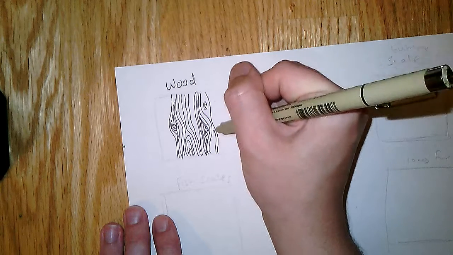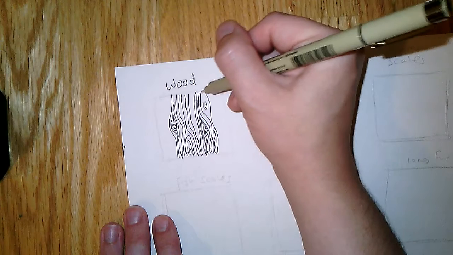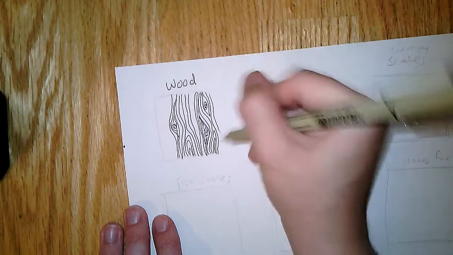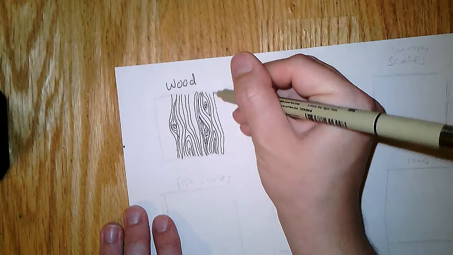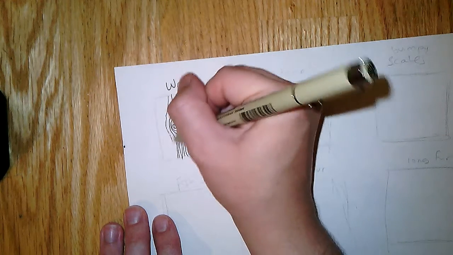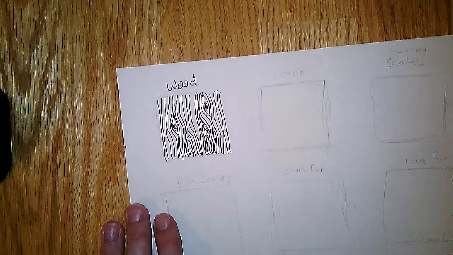This way. And loop. And around. I'm just finishing off space with some lines up and down, and you have your wood texture.